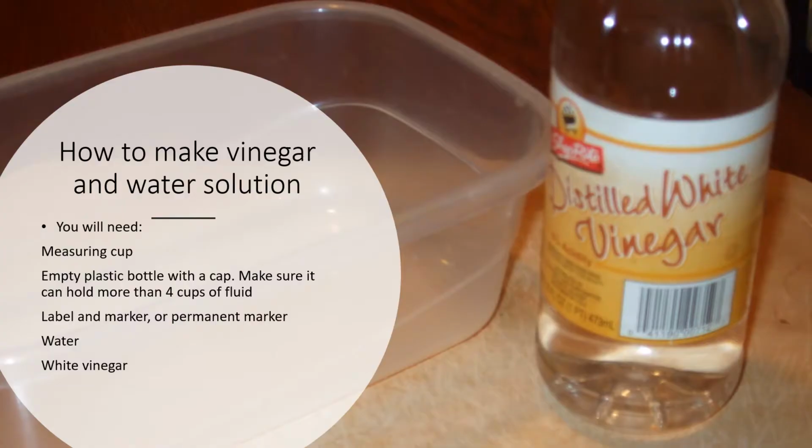Now, how to make vinegar and water solution. The materials you need are as follows: a measuring cup, an empty plastic bottle with a cup, and make sure it can hold more than 4 cups of fluid. Label and marker or permanent marker. You will need water and of course white vinegar.